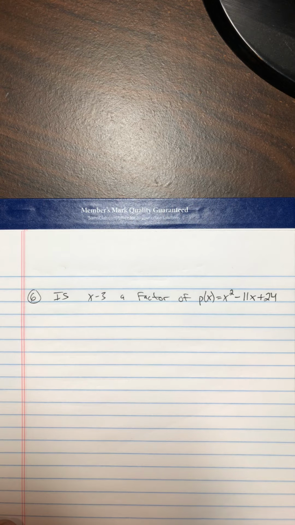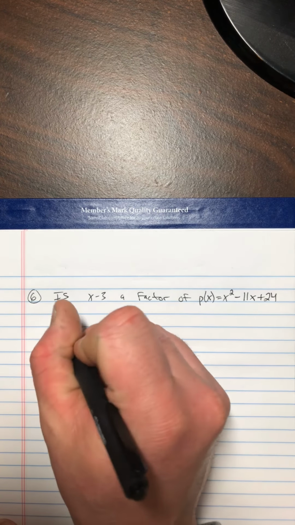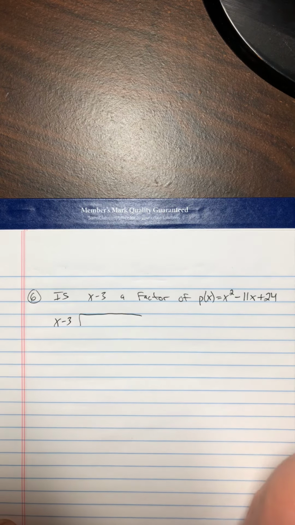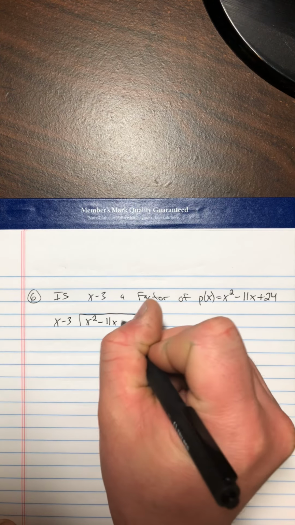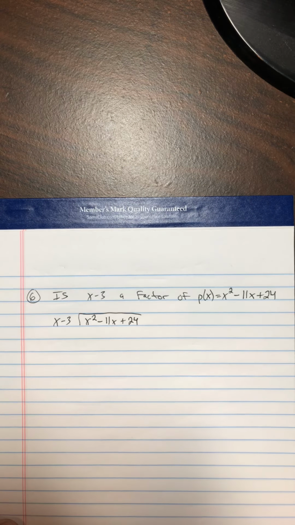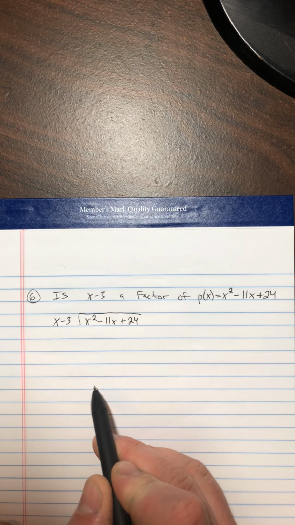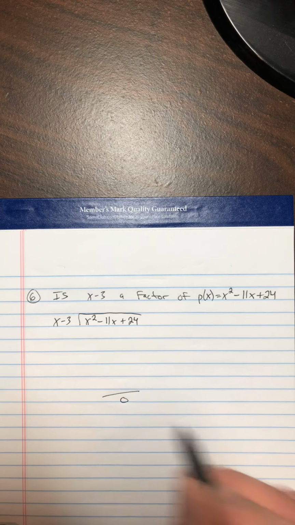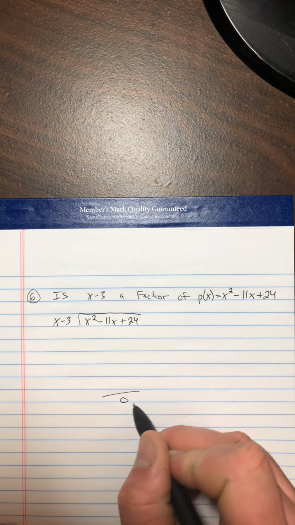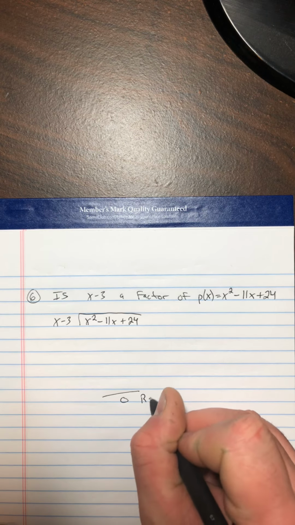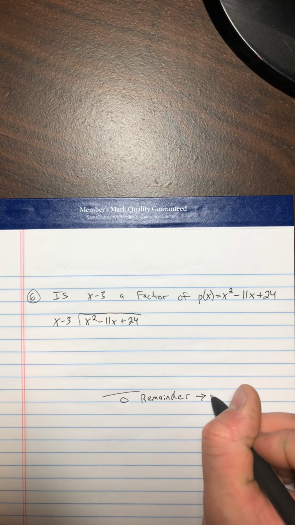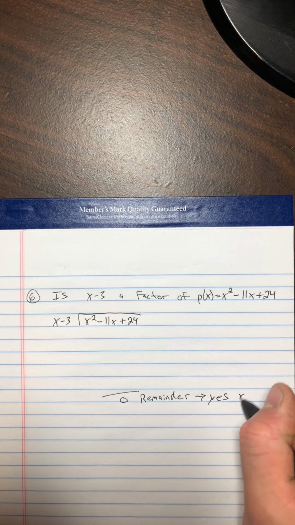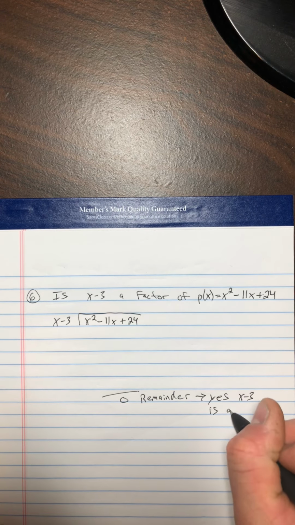Is it a factor? You could do long division. Takes forever, right? If you get a remainder of 0, that means it's a factor. So 0 remainder means yes, x minus 3 is a factor.